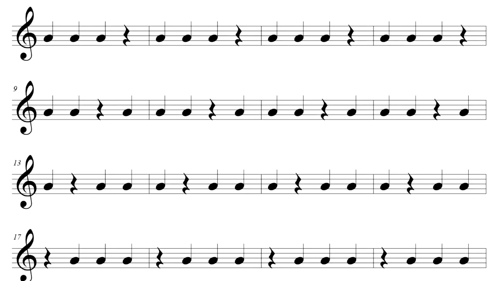Here's our first exercise. In this exercise, each measure has 4 beats. In line 1, the quarter note rest is on beat 4, so it should sound like ta, ta, ta, rest, ta, ta, ta, rest. In line 2, the quarter note rest is on beat 3, so you have ta, ta, rest, ta, ta, ta, rest, ta.